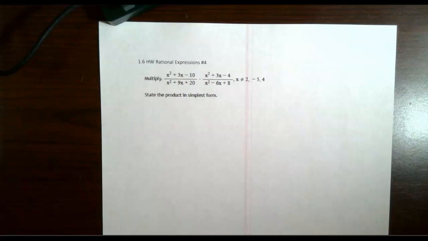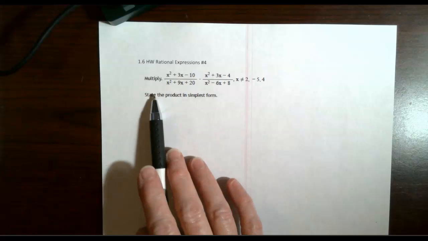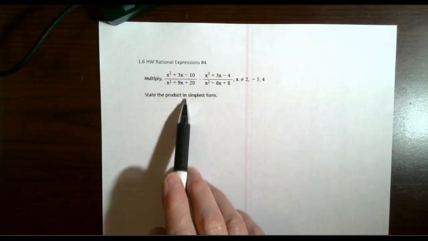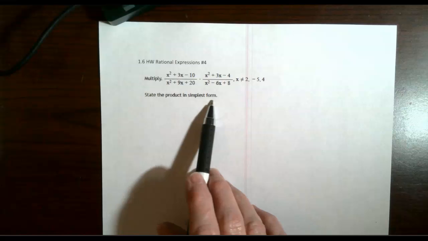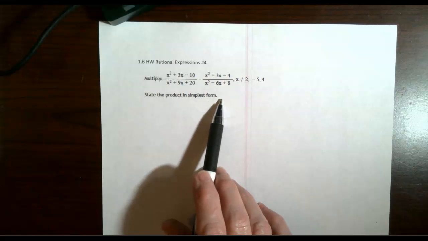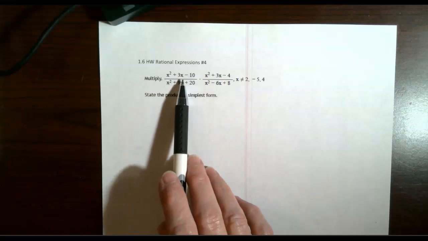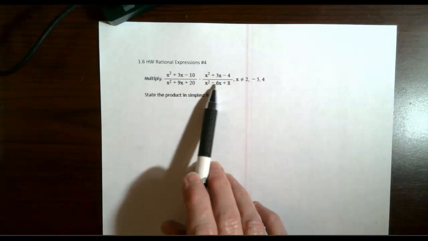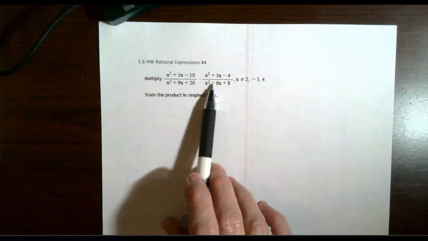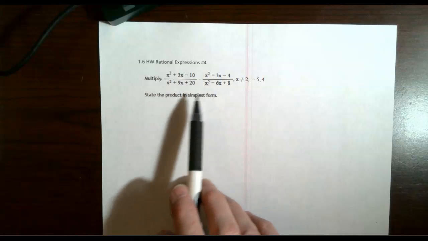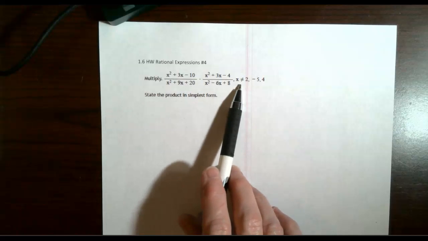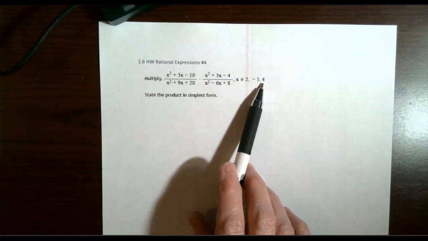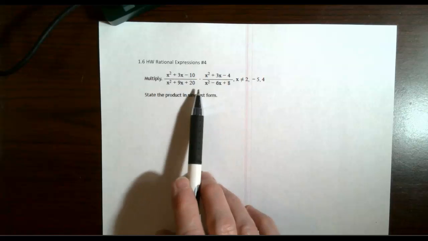Okay, we're looking at rational expressions and we're multiplying two rational expressions. And we're asked to state the product in simplest form. So what we're going to do, we're going to simplify, we're going to factor these and see if we can cancel anything, if we have anything that we'll be able to cancel. So we also know x can't be 2, -4, or -5, and 4. And you'll see why here.